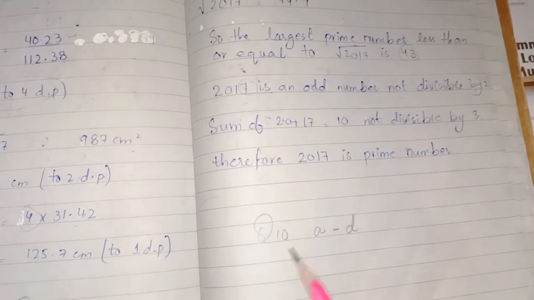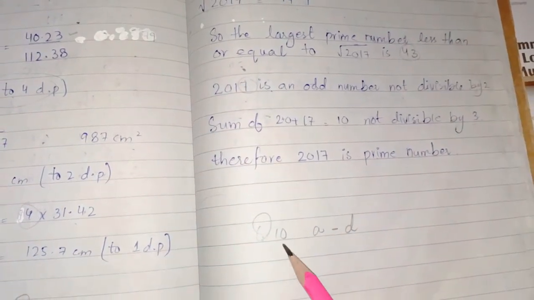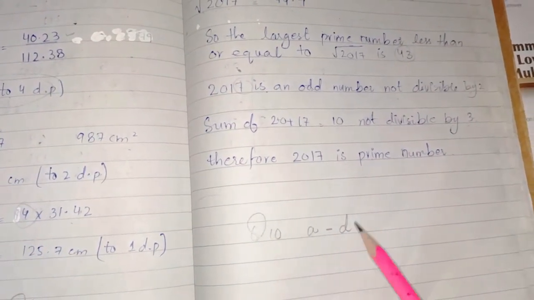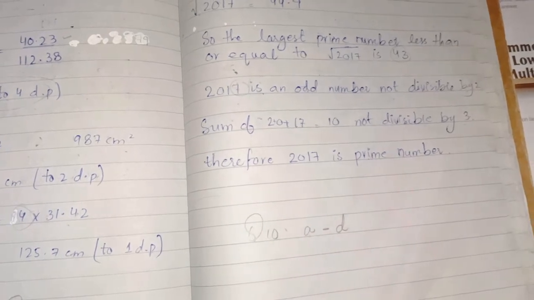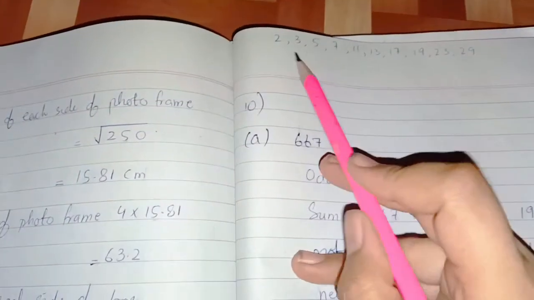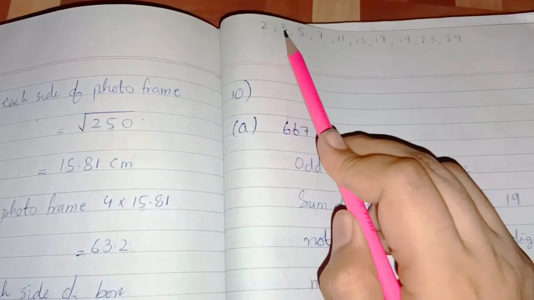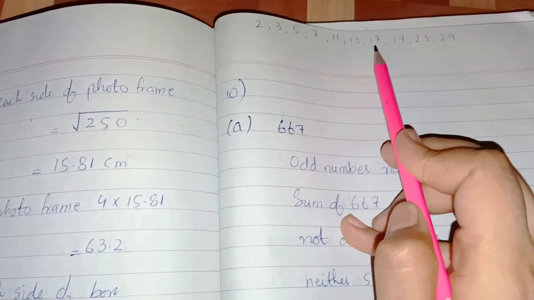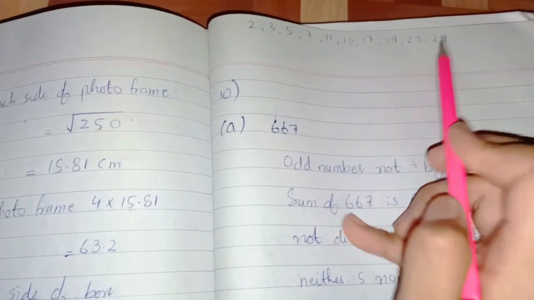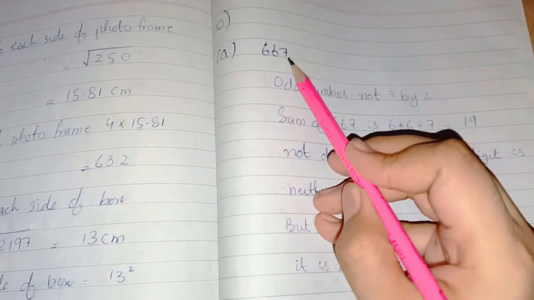So let's solve the remaining related questions of this exercise A to D, question number 10. Here first I have written all the prime numbers till 29: 2, 3, 5, 7, 11, 13, 17, 19, 23, 29. So let's see.